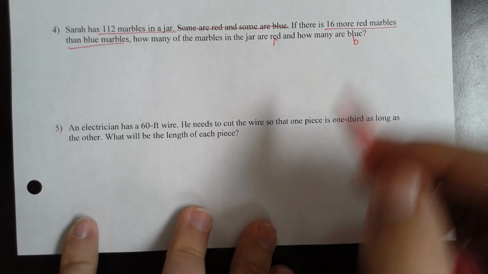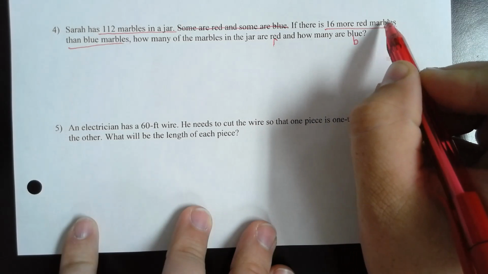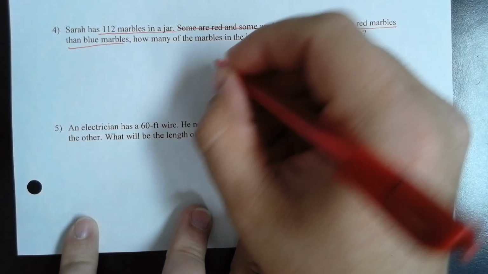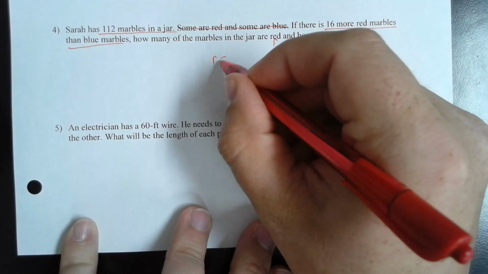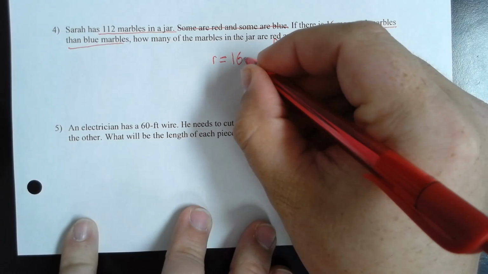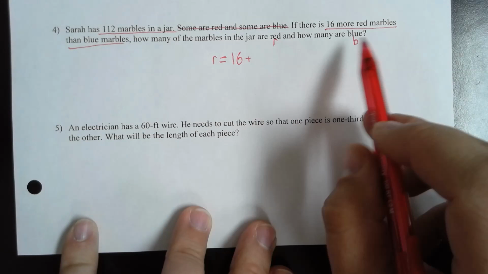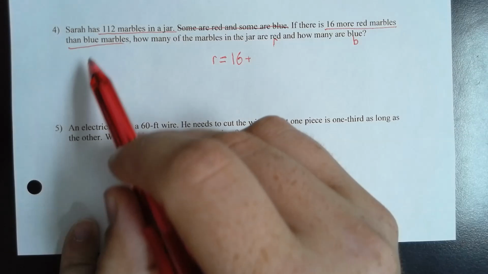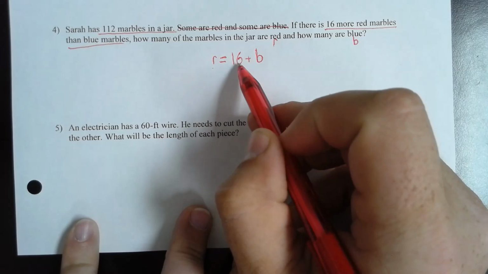Okay, so if there are 16 more red marbles than blue, okay, so my red marbles is going to equal what? 16 plus, since we're 16 more than, 16 plus our what? Our blue marbles, our B. Okay? So our red marbles equals 16 more than our blue marbles.